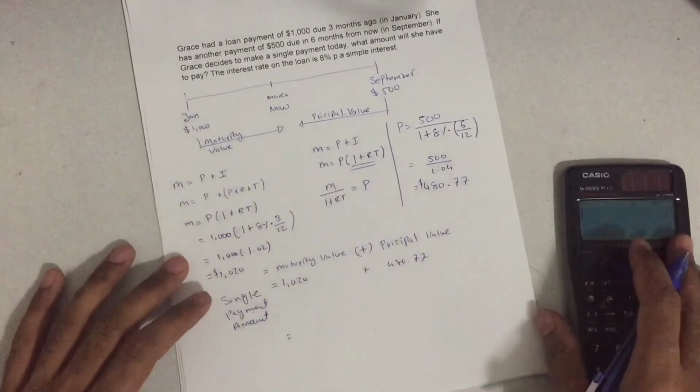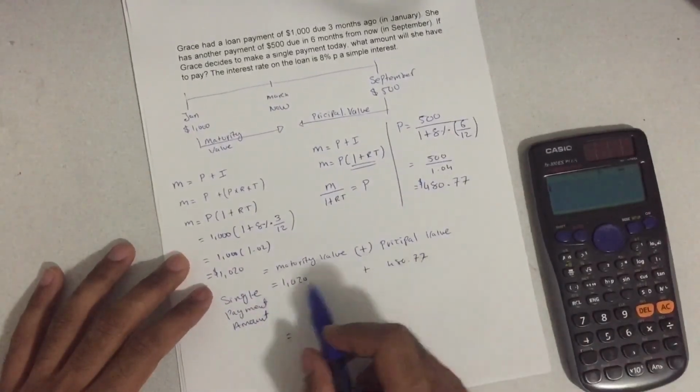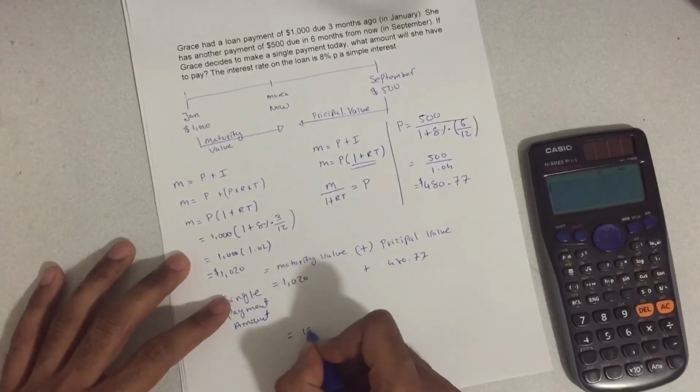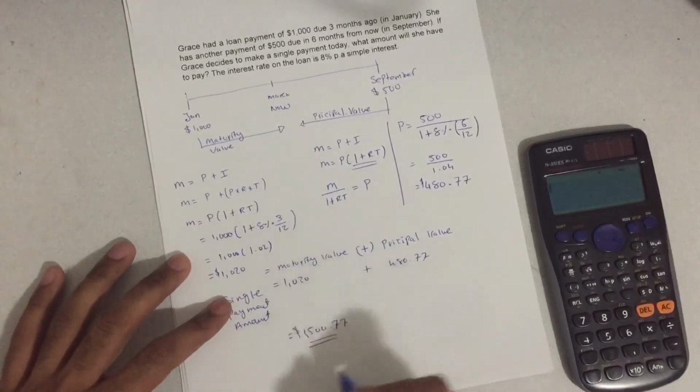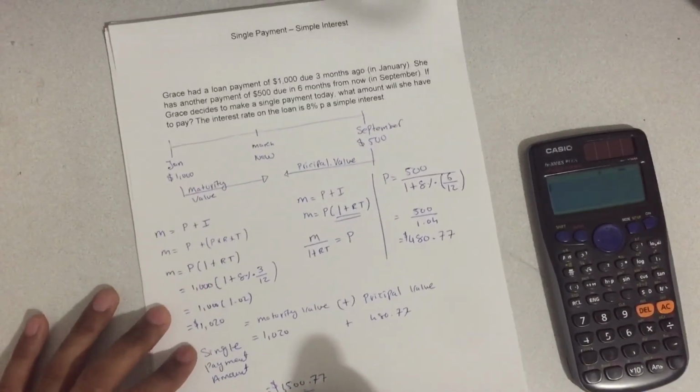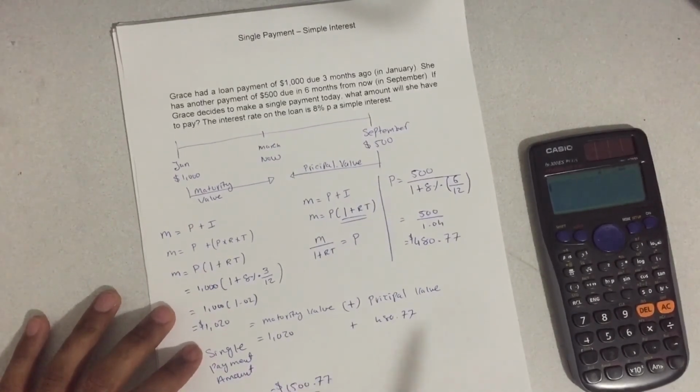In that case, we will have 1,020 and 480, so that's $1,500.77. So the total amount that Grace will pay is $1,500.77 on a simple interest basis.